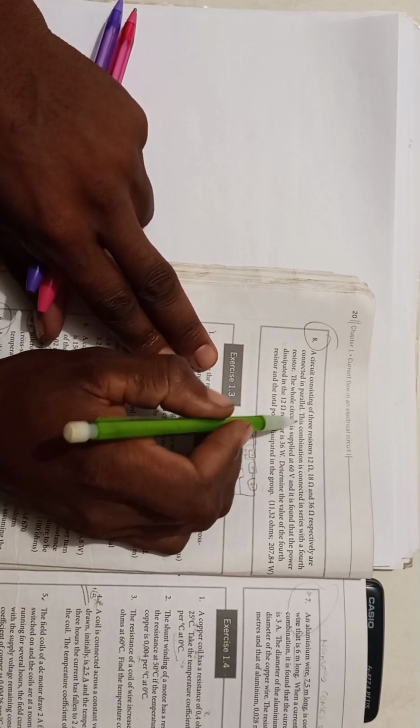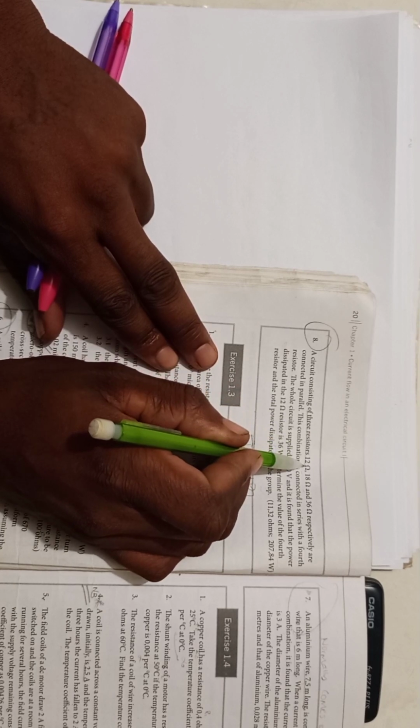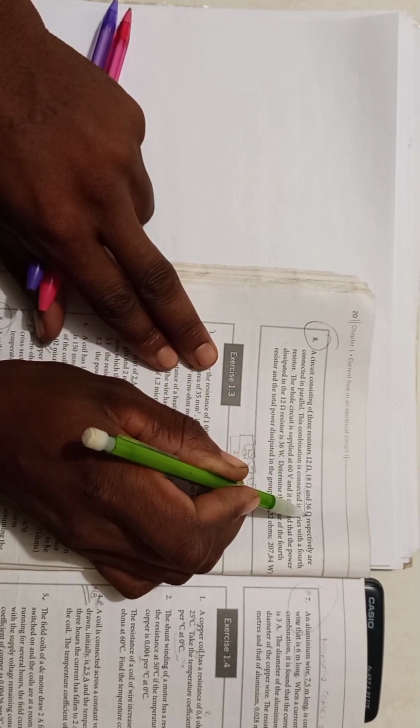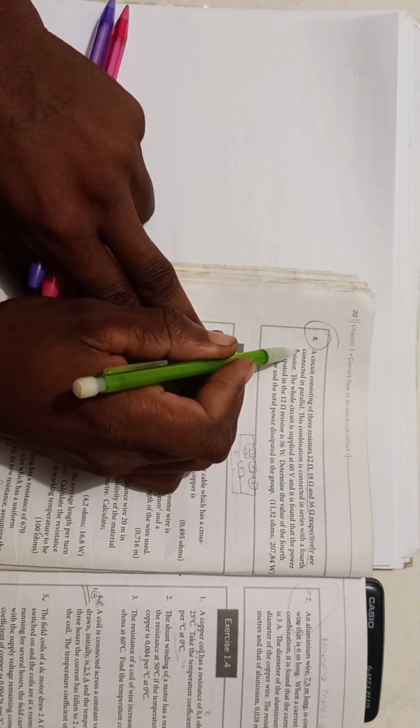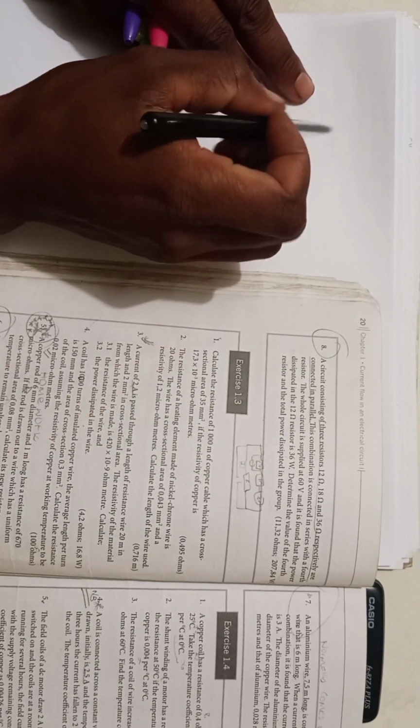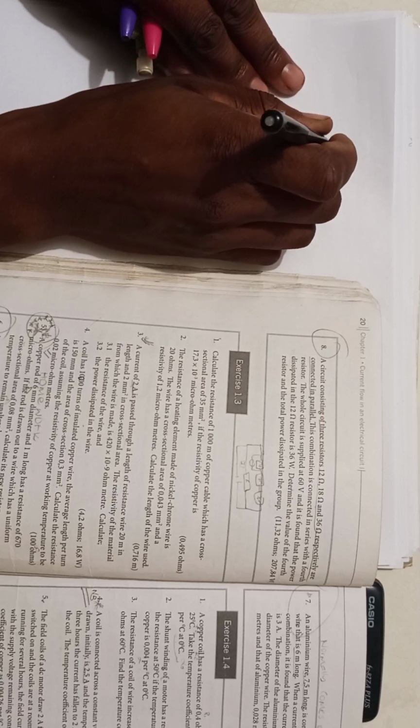A circuit consisting of 3 resistors, and we give them the values, connected in parallel. So let's draw that. 3 resistors connected in parallel.